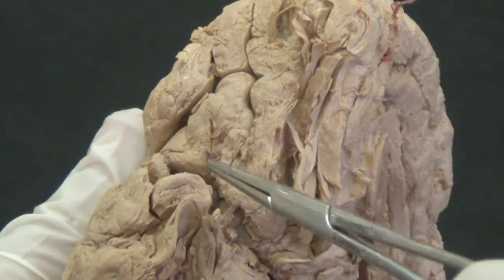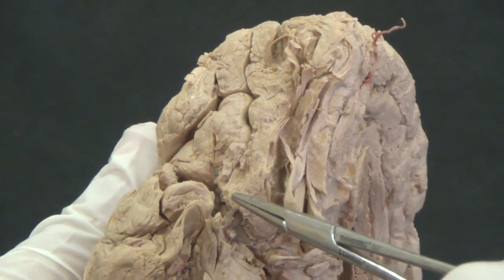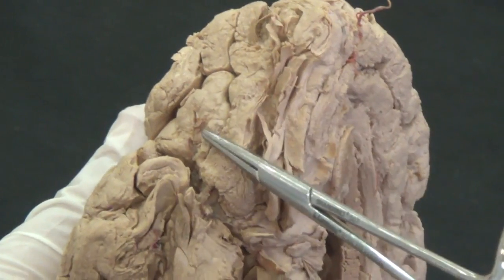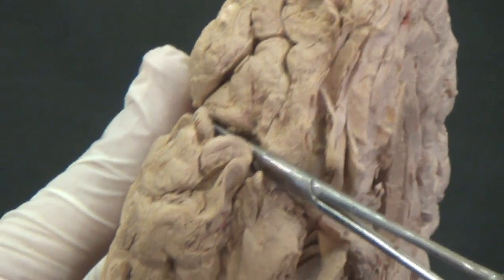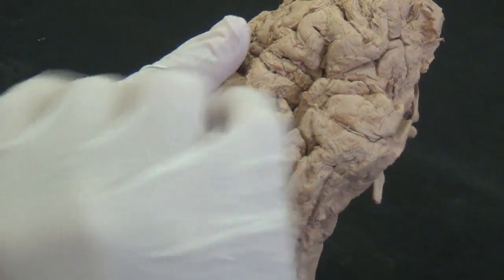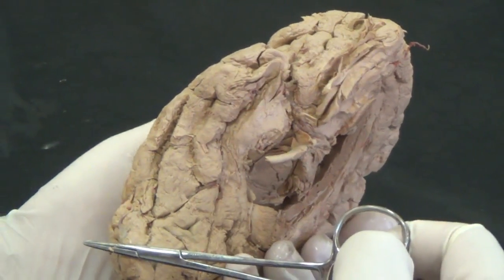All this area is not very important in the practical exam, but we just know it. This is the orbital surface. And this is the stem, the main stem of the lateral sulcus. And this is the lateral sulcus. This is the main stem. And this is the tentorial surface.